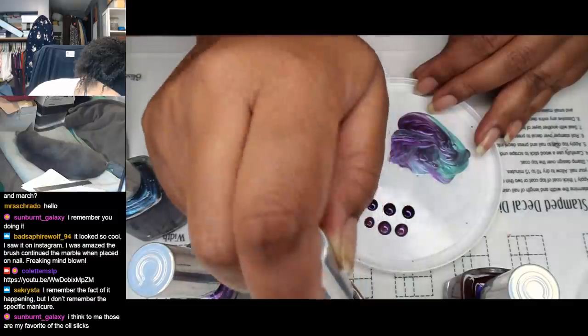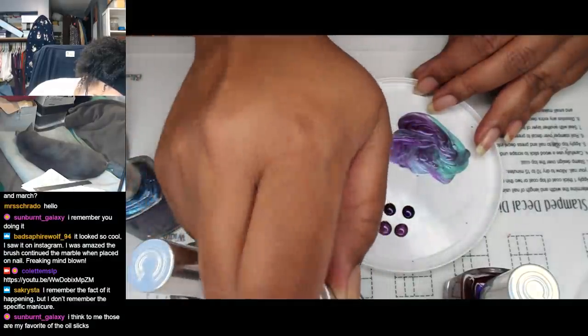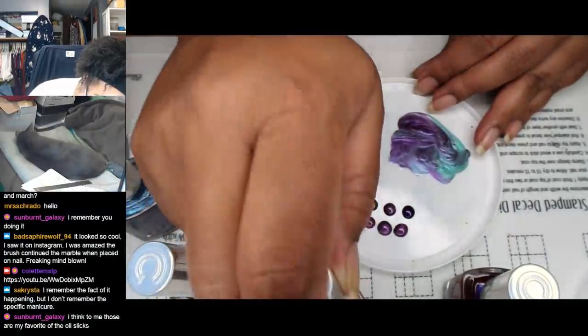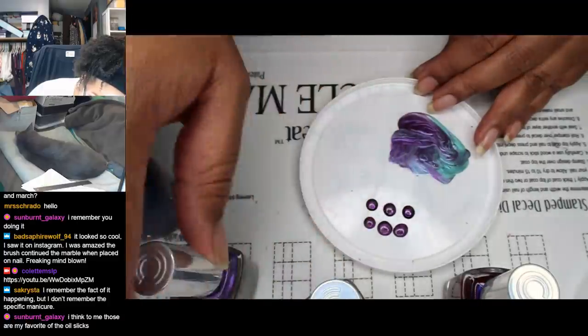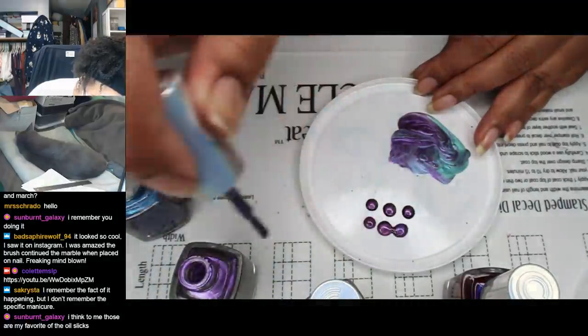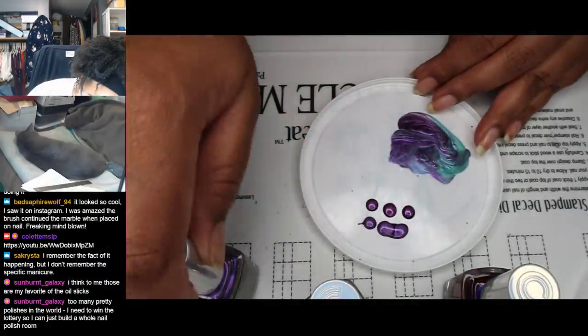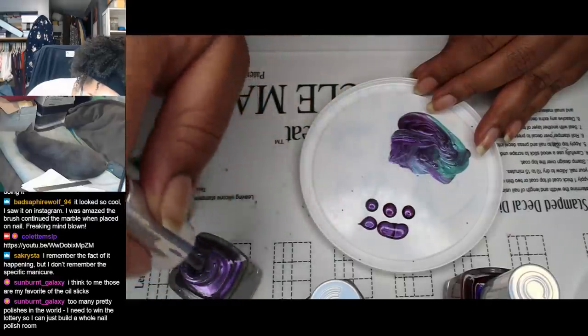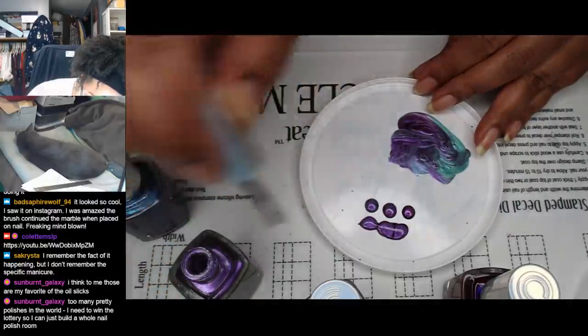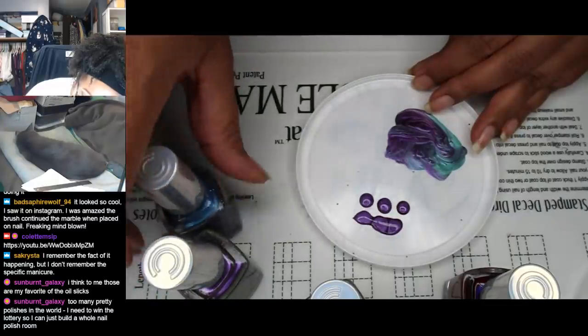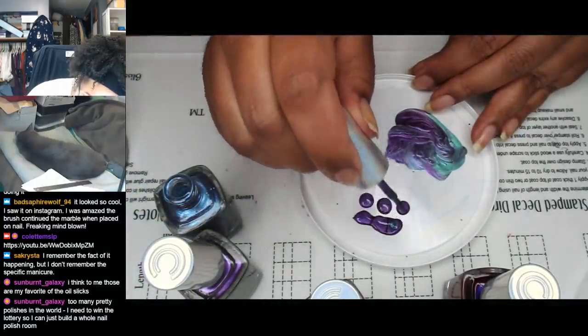Something like this is where I feel like I'll lose track of time and the camera will spaz out on me. Oh, those two are touching already. Okay, and the blues. Oh, that whole side is touching.